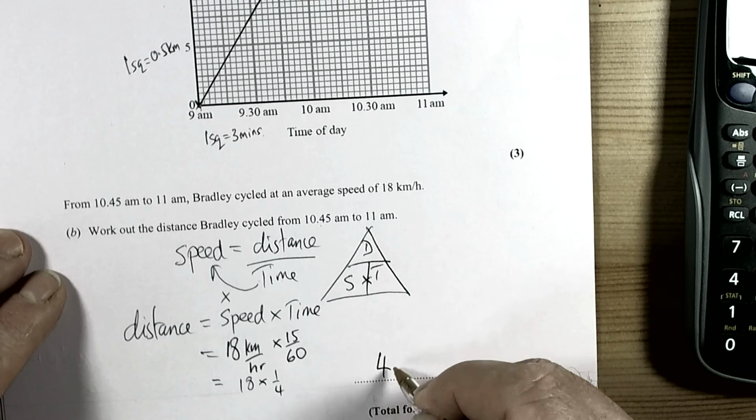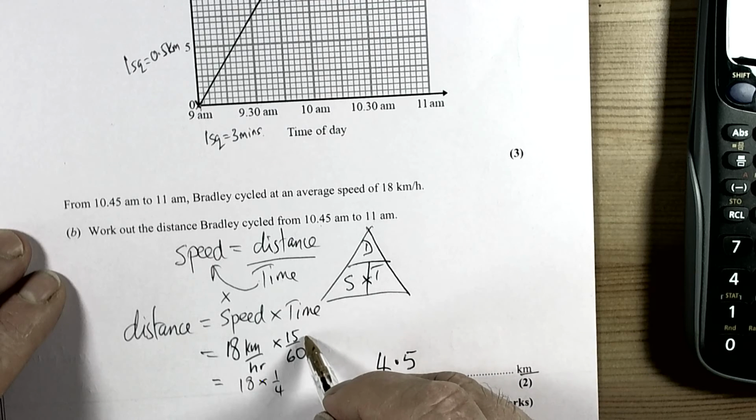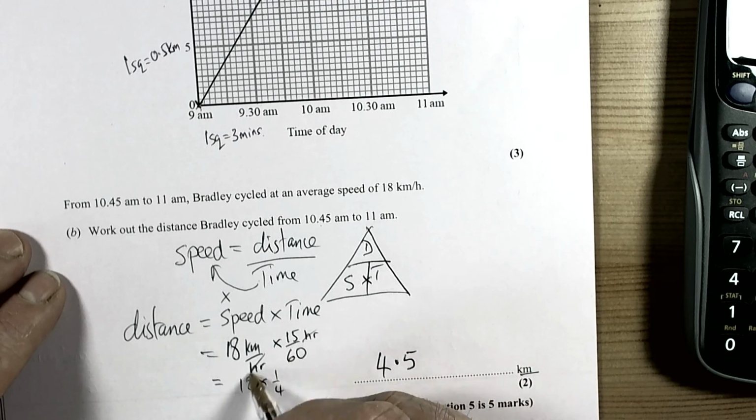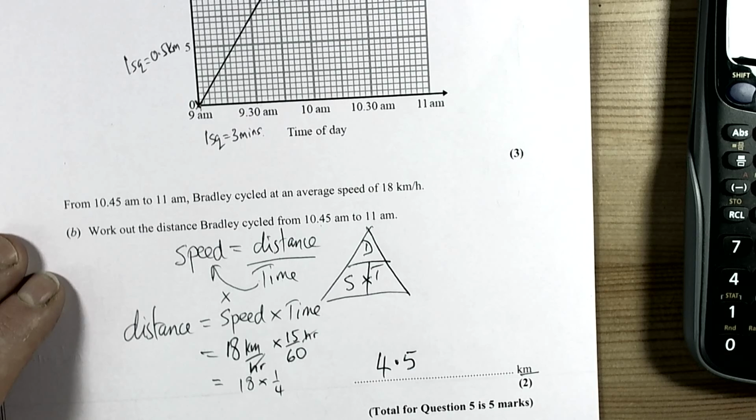18 times a quarter is 4.5. Now they've given the units, but we could see that this was hours. So hours cancels with hours, and we're left with kilometres. So 4.5 kilometres. So that's that question.